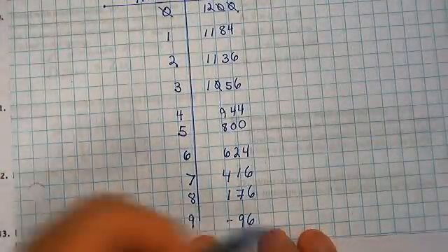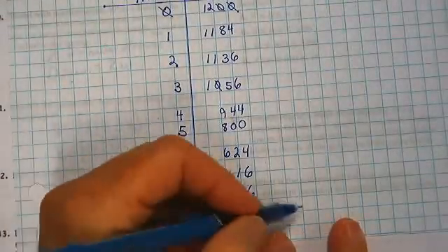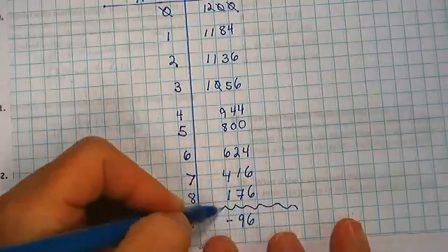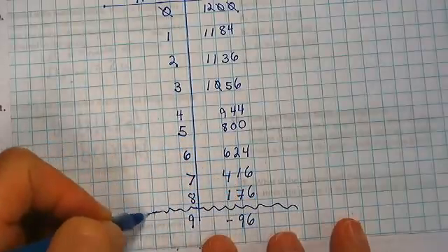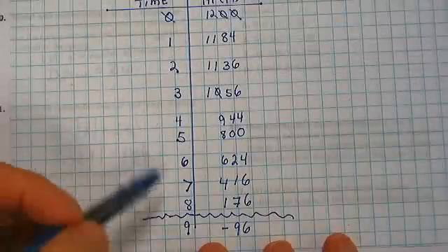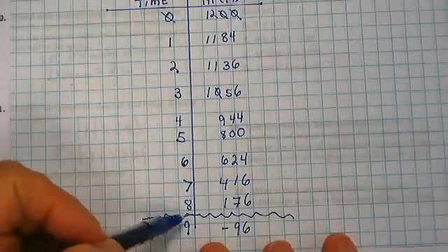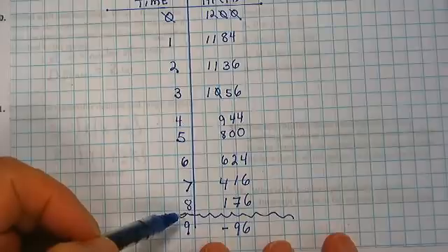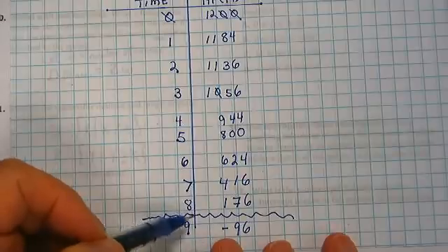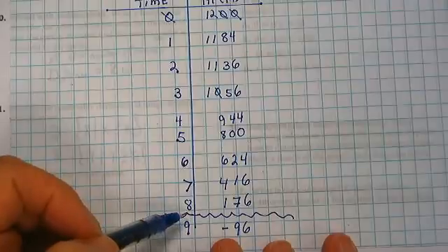That means it's gone below the surface of the ground. So the only thing we know with this amount of information is that the object hits the ground when the height is 0, somewhere between 8 and 9 seconds.